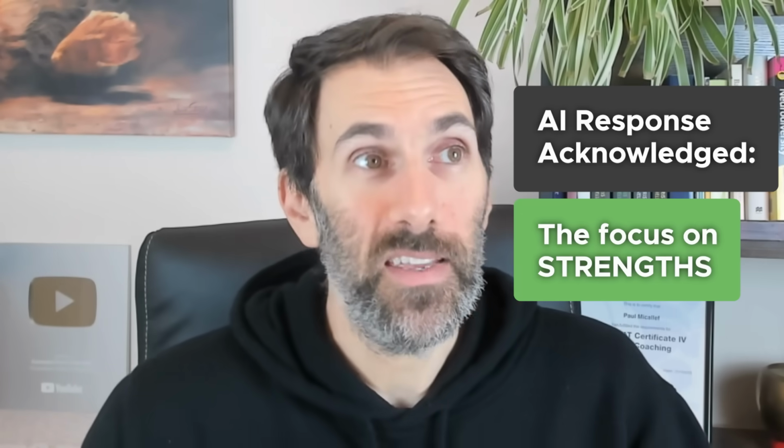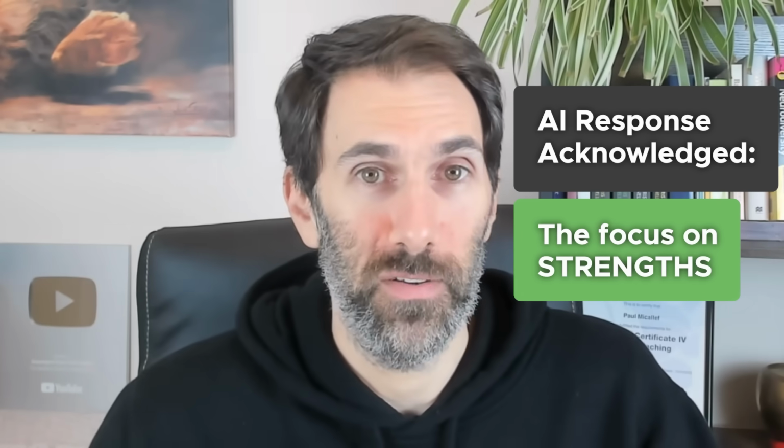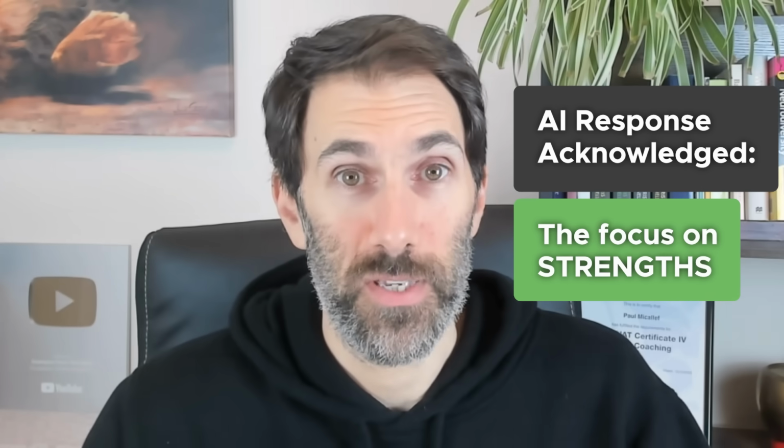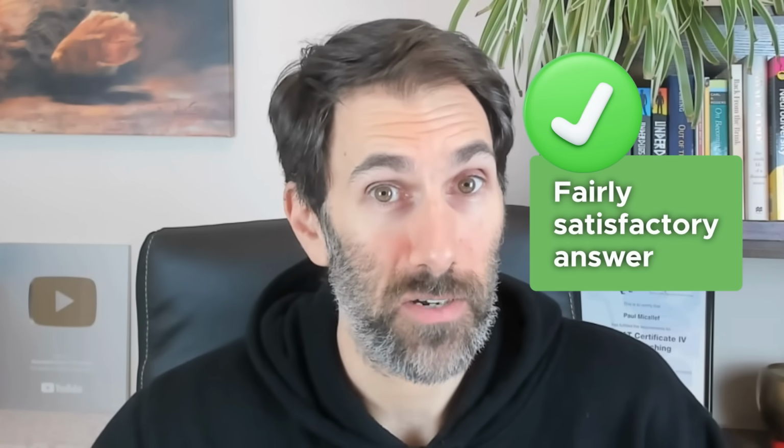It also mentions that a key part of the whole neurodiversity paradigm is the focus on strengths, the focus on different but not defective. There are strengths in that diversity, and therefore we need to find a way to accommodate and include people. So overall, I think that was a fairly satisfactory answer.